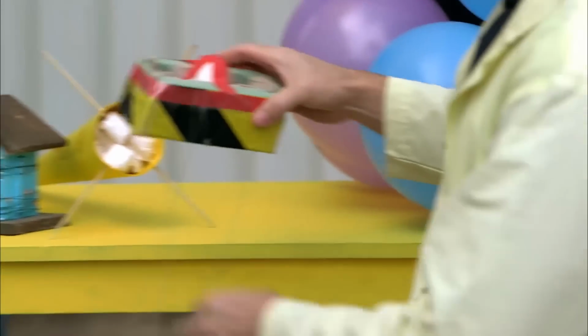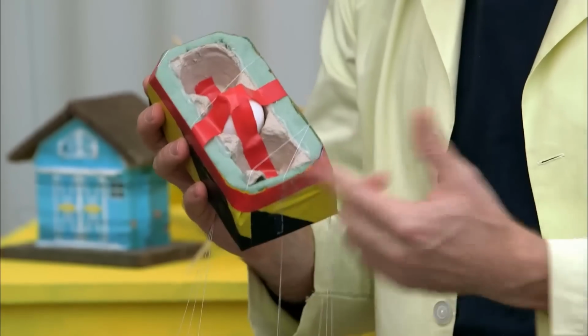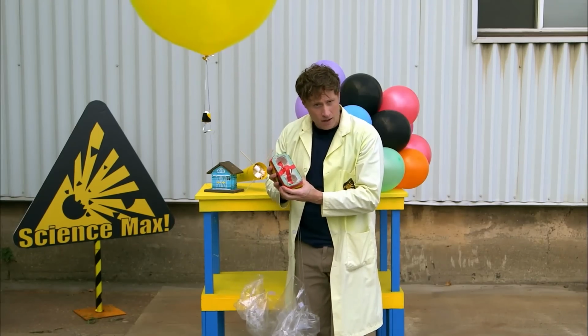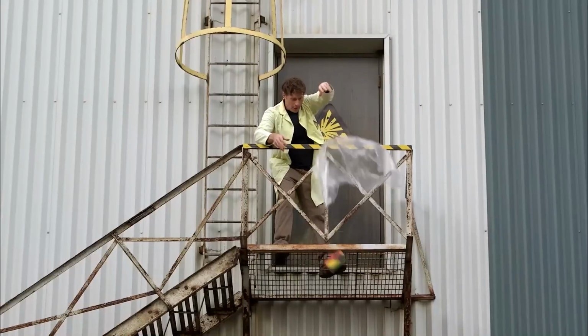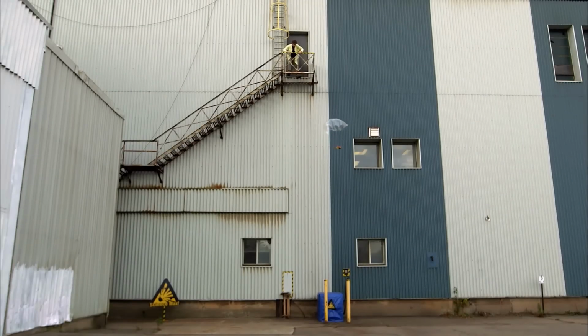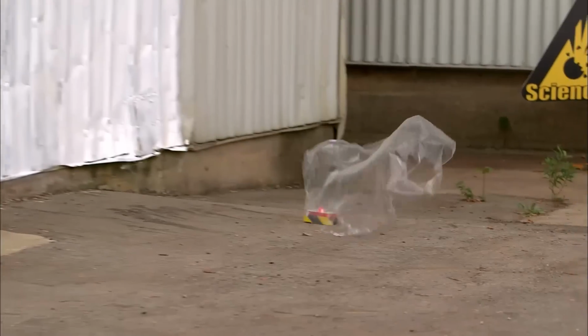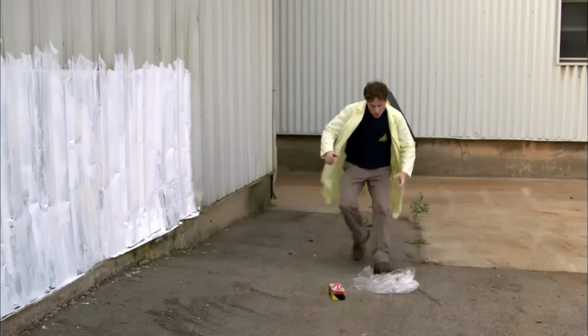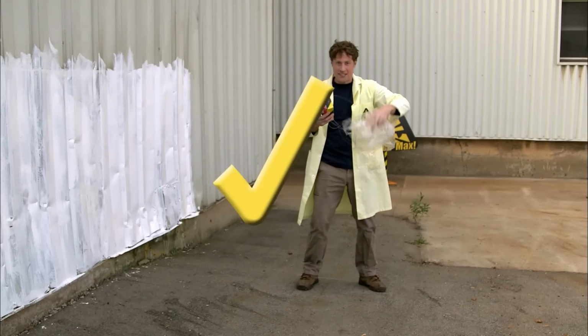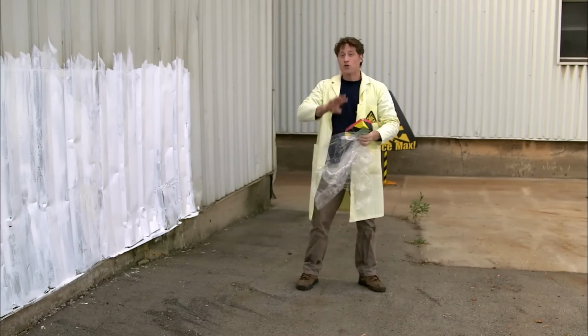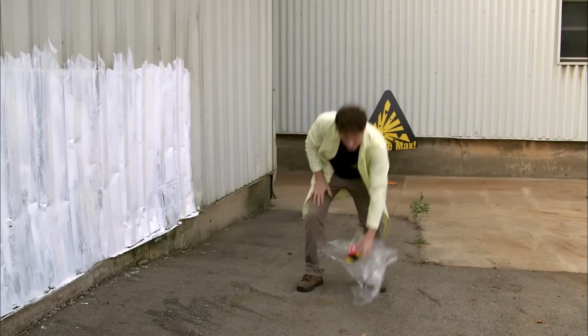This one is the parachute. You see the egg has been nestled into this foam container, and this is a parachute that will hopefully slow the egg down. Woo! Whoa. Over, good. That one seemed to work well. Yep, the egg is totally fine. The parachute worked.